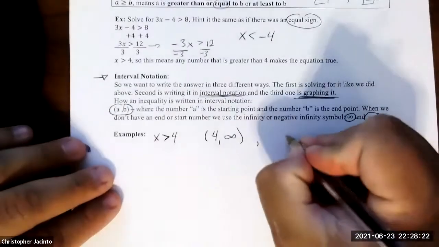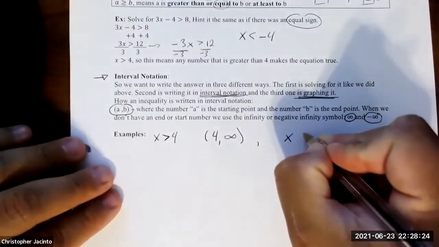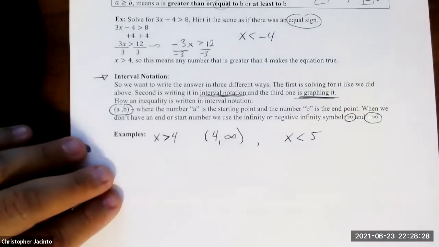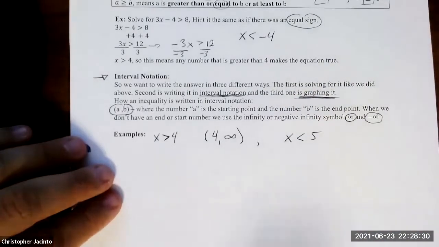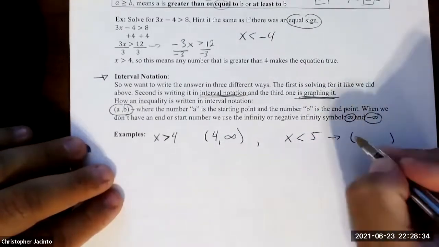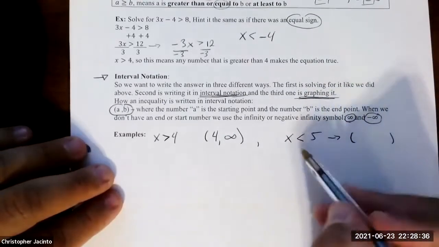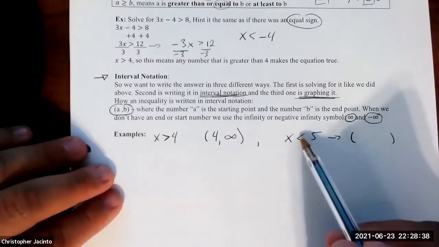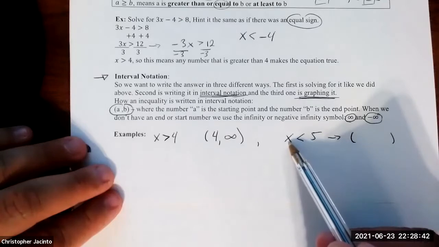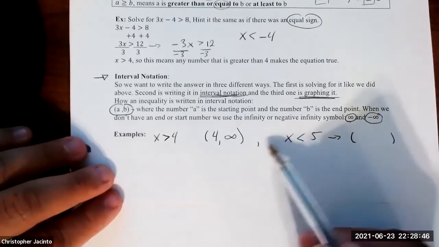So another example would be the opposite. Let's say x is less than 5. So when it comes to writing this in interval notation, remember, our starting point is what we start with. I can pick a lot of numbers that are smaller than 5, like 0, -5, -5 billion, and so forth.